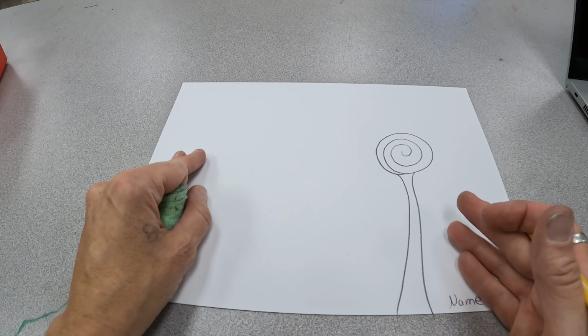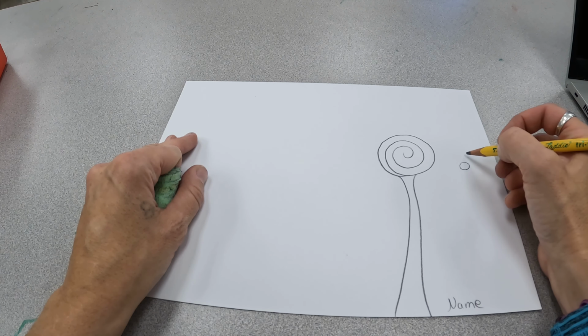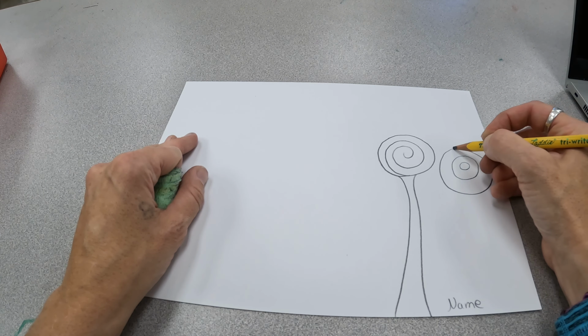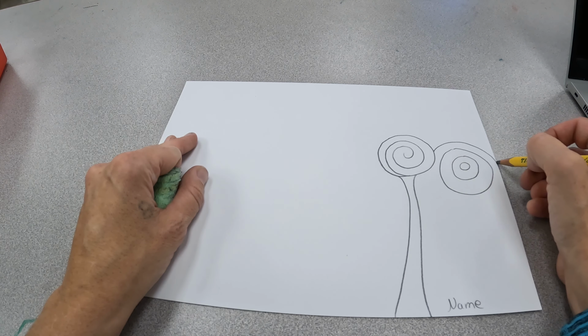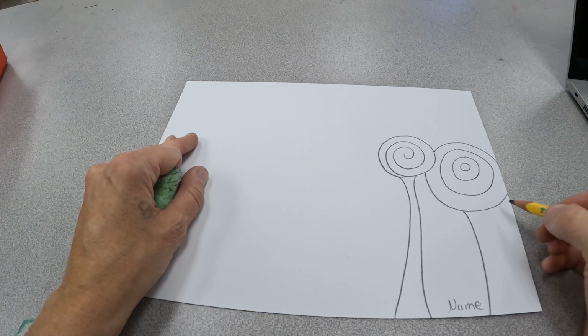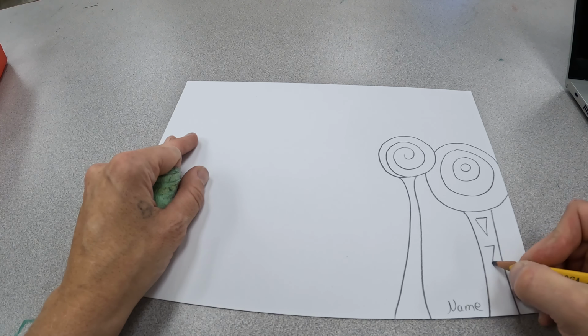And I'm going to start off with the basic shape. And there's also ones that had concentric circles, which is a circle inside of a circle. So that is also something you could definitely use. And again, you can add shapes in here if you have space.